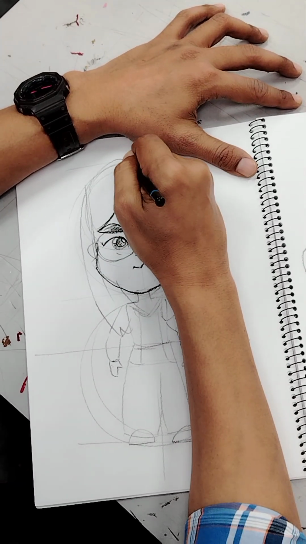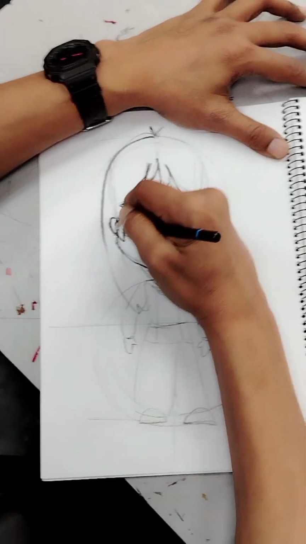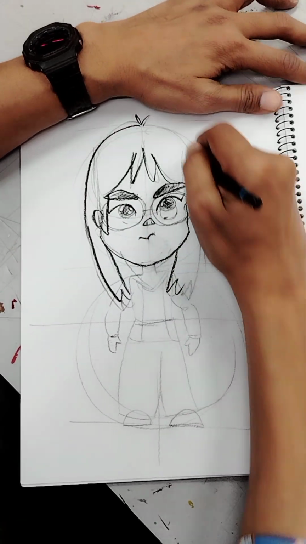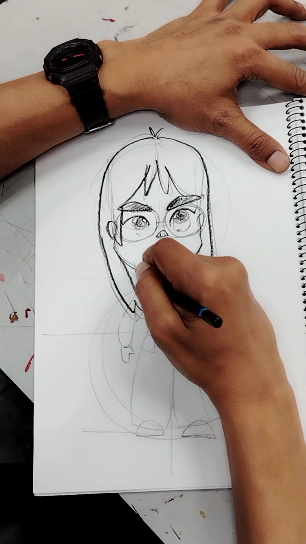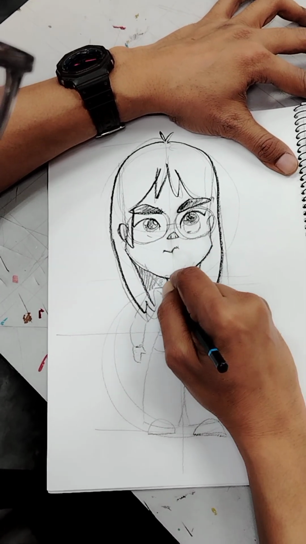Of course, this part has a hair. Another hair, that's why I shape it out like that.